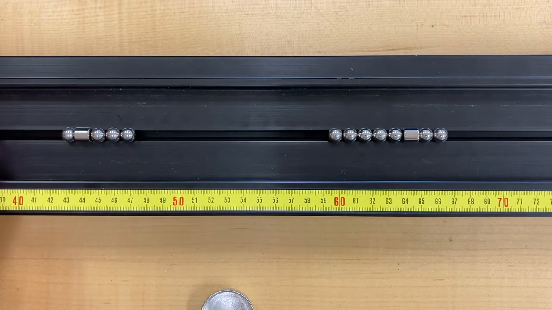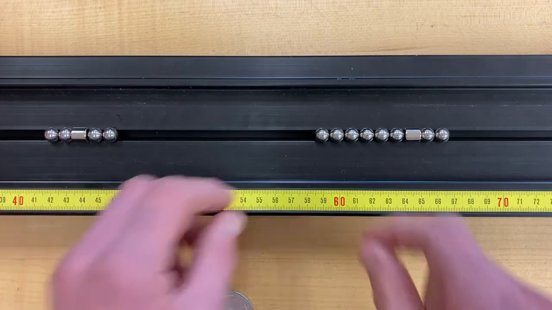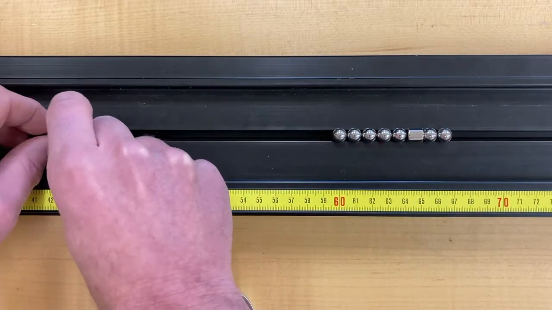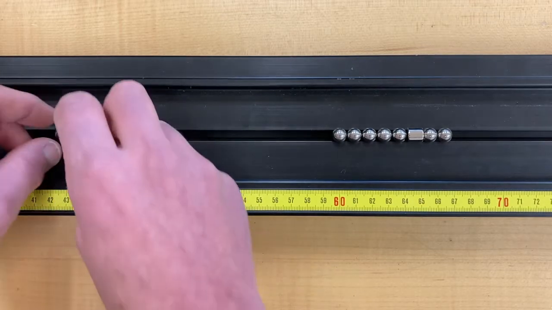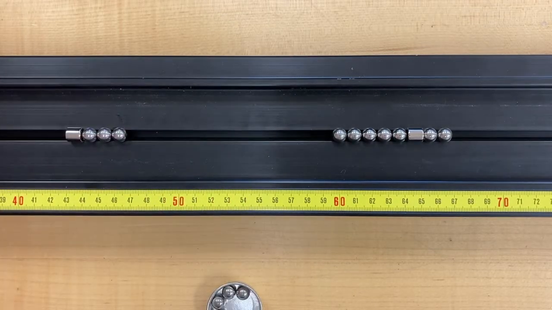Let's see, is it enough if we do 1 and 3? So we come in. Nope, that wasn't enough. So if we want to make this work, we need more energy to come out. So we need to take this ball off.